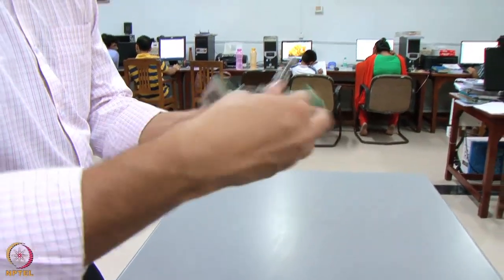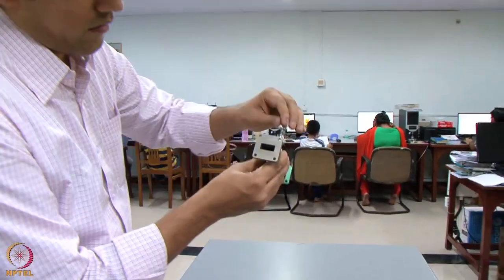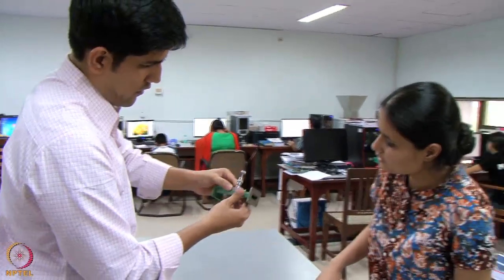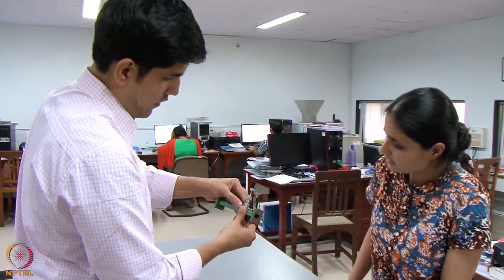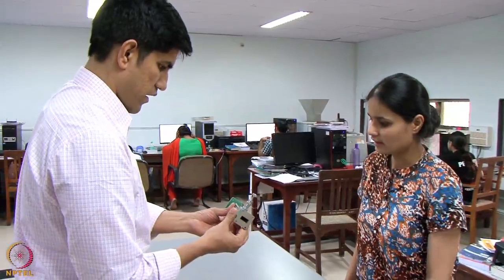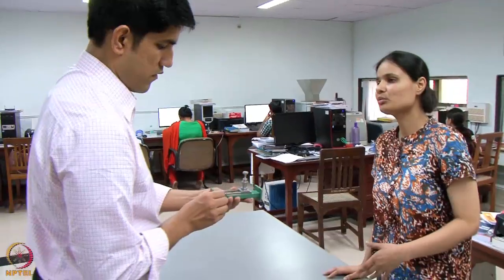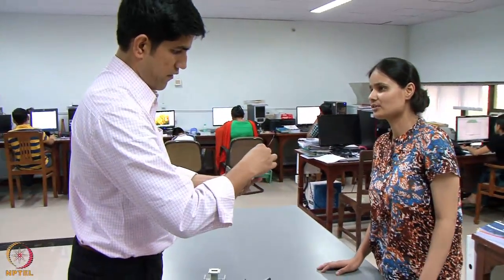So basically, you can move this part up, and then slide the short. And the main application of this kind of thing? It's mainly for measurement applications, when we have a device and we want to find out what the optimum impedance is. There we use it.